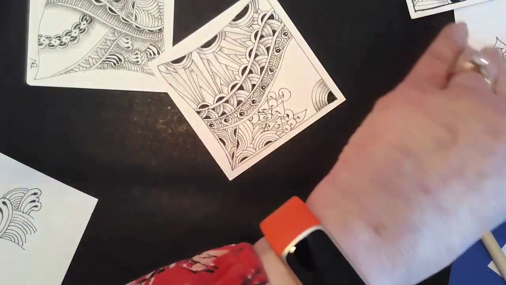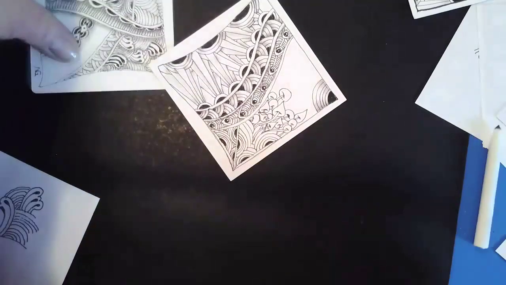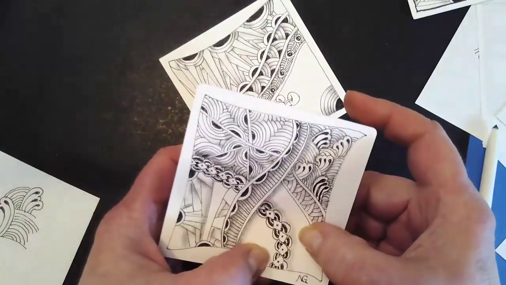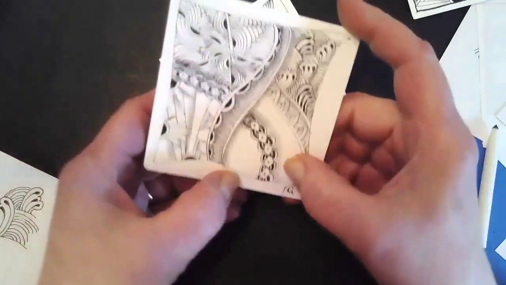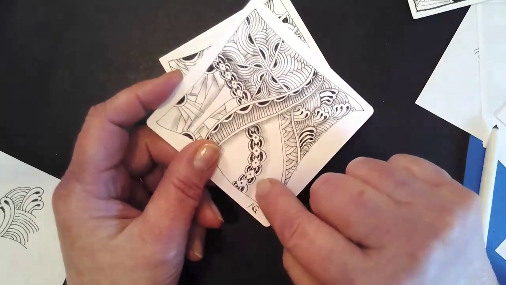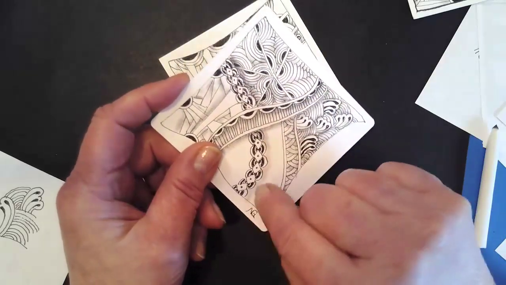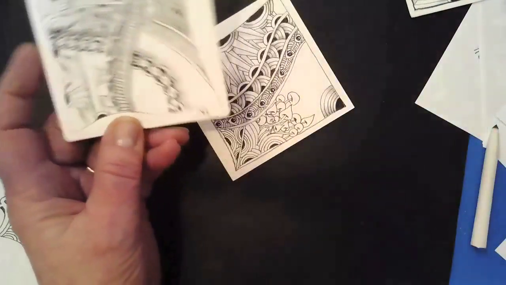When I did jewels on this one, I wanted to just shade around the outside to give it some emphasis. So that was where I concentrated my shading.